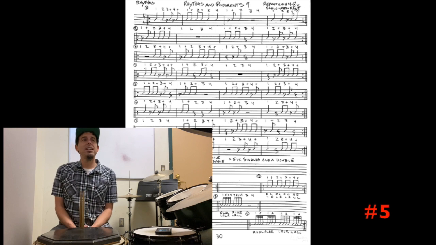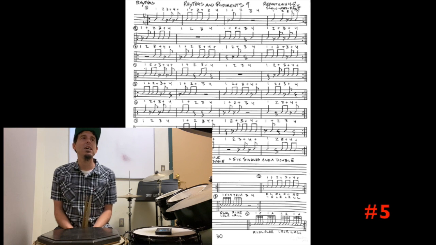Okay, for number 5, we're going to have eighth notes on beats 1 and 2. We'll have an eighth note rest on the downbeat of 3. We'll hit the and of that beat and a quarter note rest on beat 4. For bar 2, we're going to have an eighth note rest on the downbeat of 1. We'll hit the and of that beat, and we have eighth notes on beat 2. There's a half note rest on beats 3 and 4.